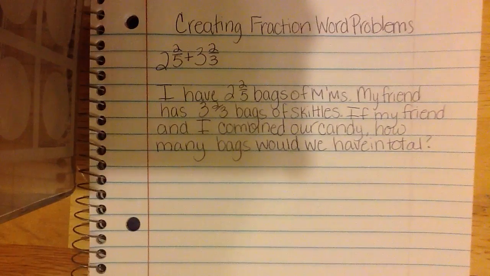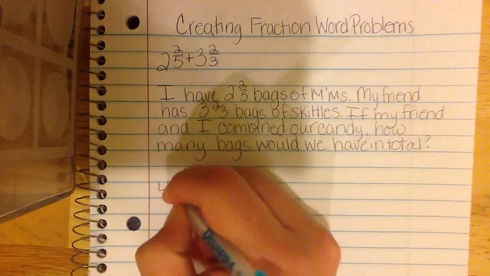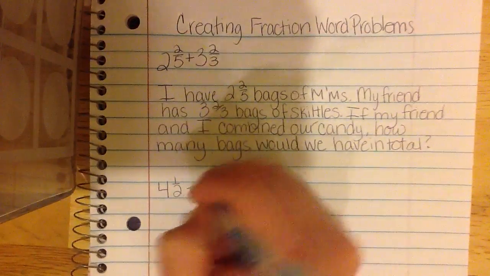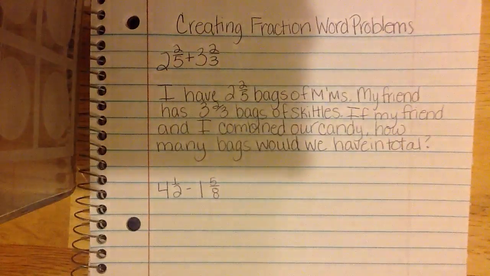Okay, let's move on to a subtraction word problem. So this is what we're going to do. Our equation is going to be 4 1/2 minus 1 5/8. So I have 4 1/2 minus 1 5/8.